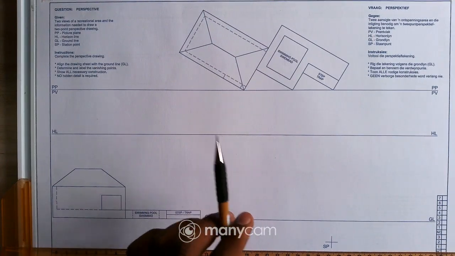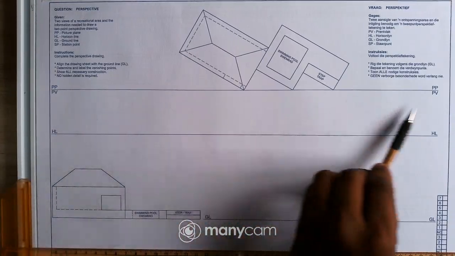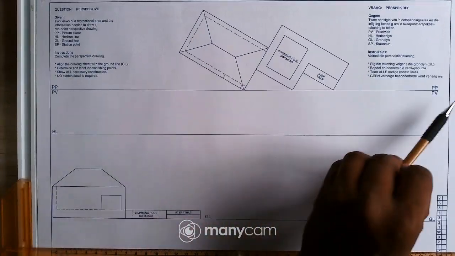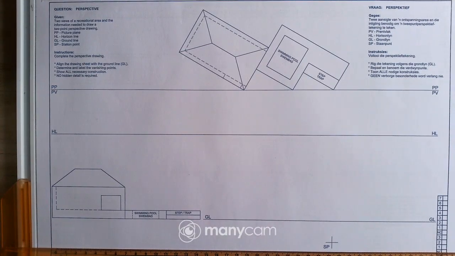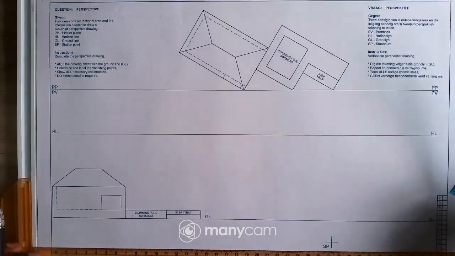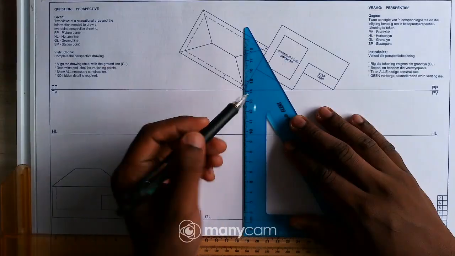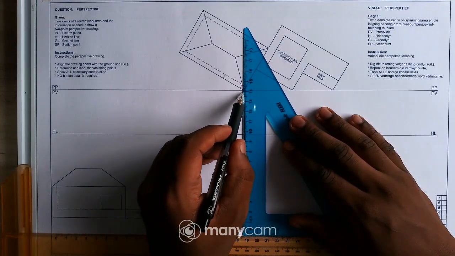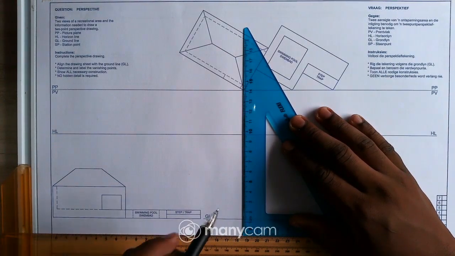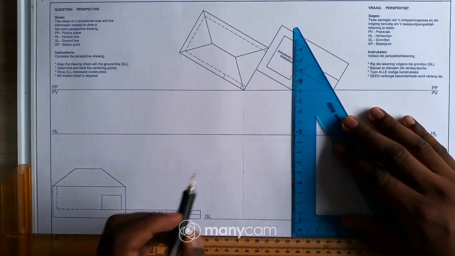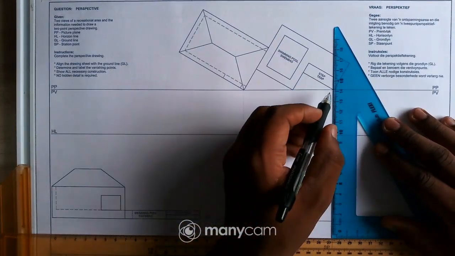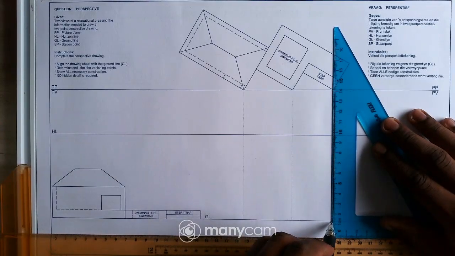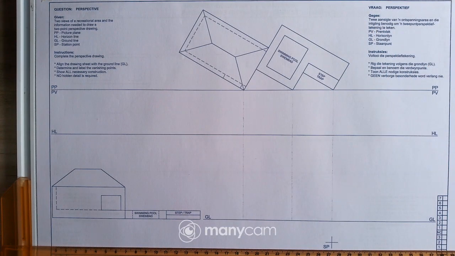Okay, so now obviously I have the picture plane there. On that picture plane we have 3 points: 1, 2, 3. From those 3 points I can just project those points down to the ground line, because the points are on the picture plane. So I'll have to project those points to the ground line, just like that, just like that.